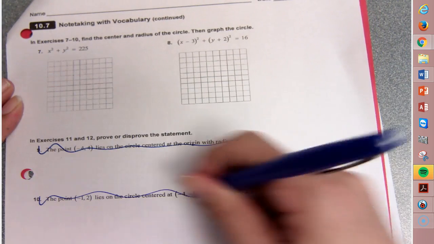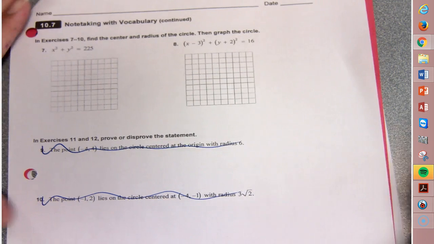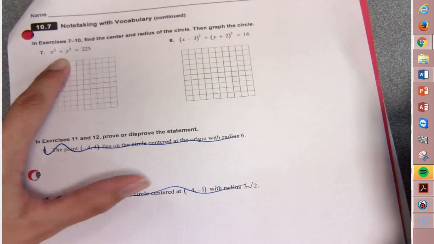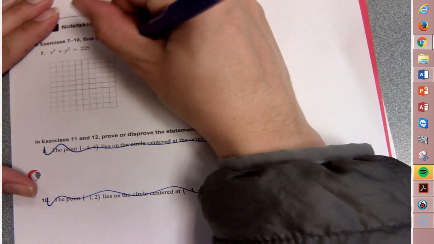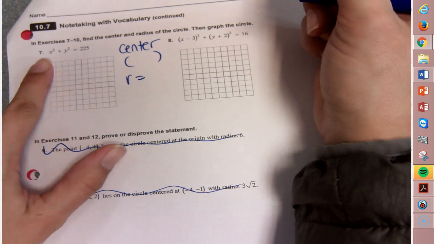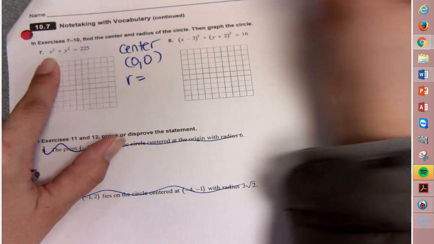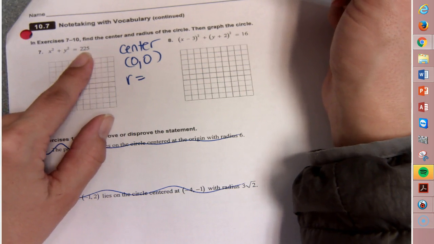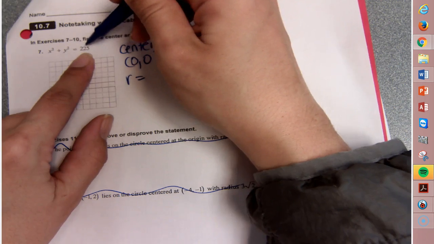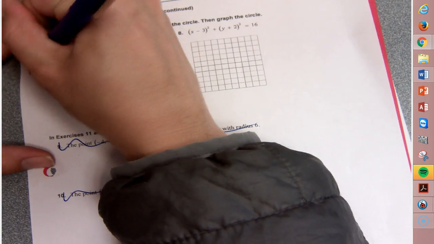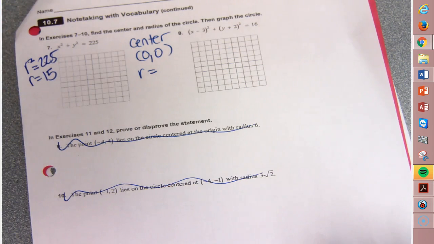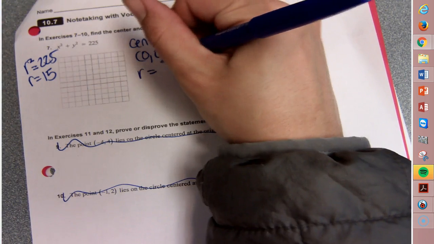Okay, we're just going to look at 7 and 8. To actually graph the circle, we still need the center and the radius. So the center of x squared plus y squared would be at 0, 0, the origin. And to find the radius, I need to take the square root, because this was r squared. So the radius was 15. The square root of 225.